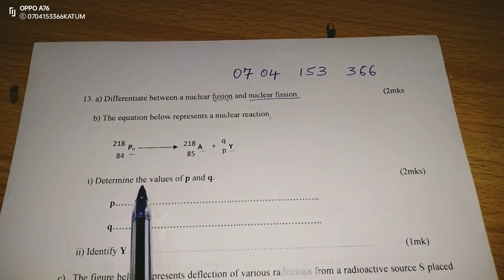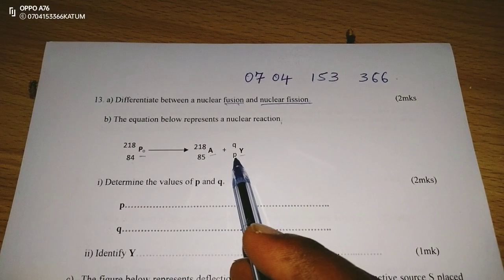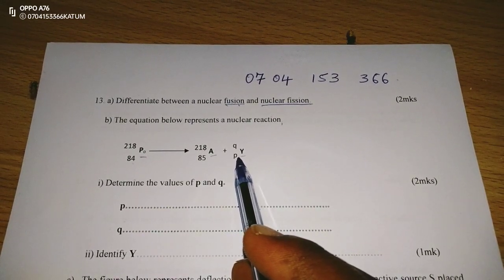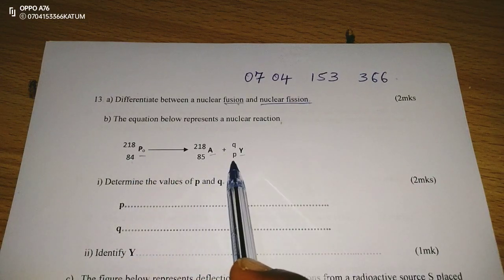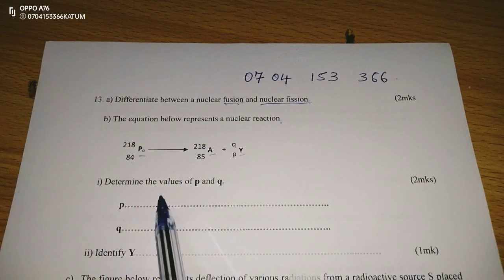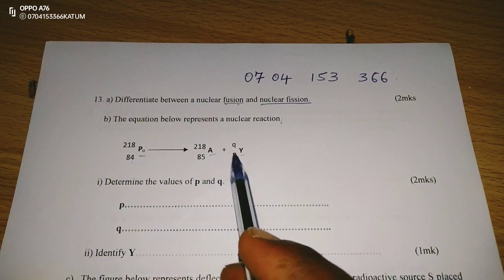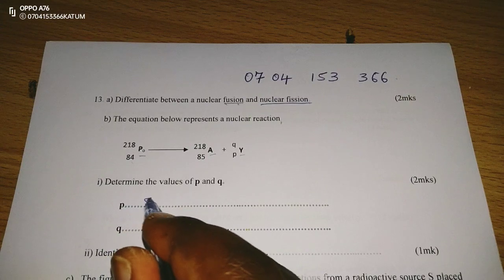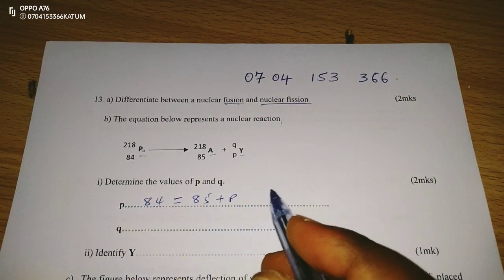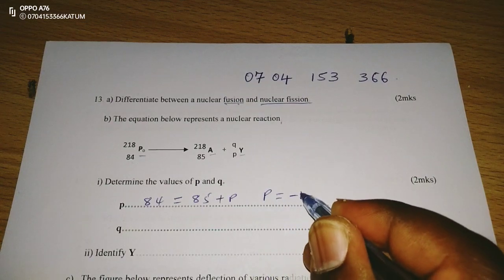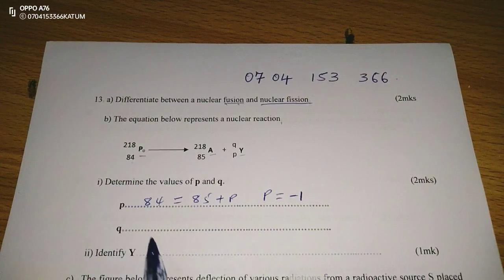We are told to determine the values of P and Q. Both sides of the nuclear equation are supposed to give us the same atomic numbers and the same mass numbers. Therefore, for us to get P, we equate 84 and this side, so that 84 should equal 85 plus P. So the value of P is going to be -1, so that when this side is added, we get back to our 84.